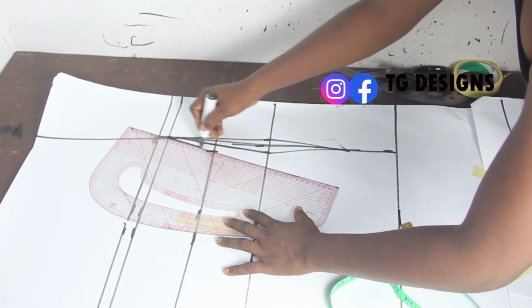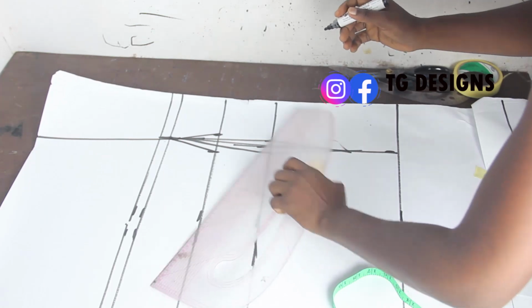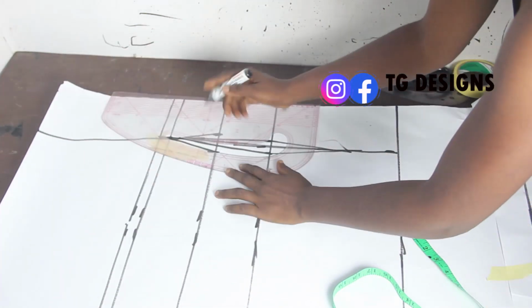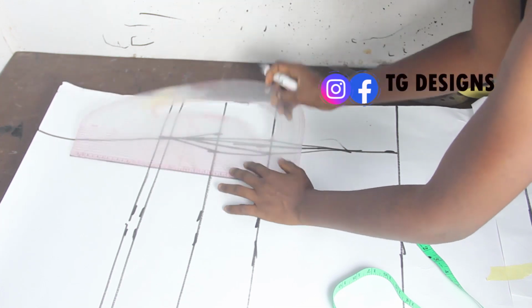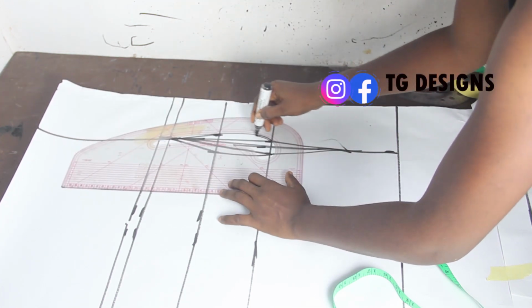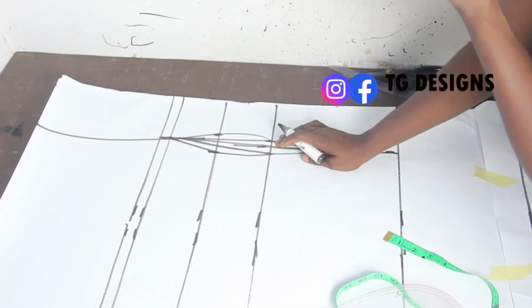Now you go ahead and connect your under bust to your bust measurements, making use of your pattern master, and pattern masters are available at our store. Connect your under bust to your waistline. So this is pretty much what it looks like.